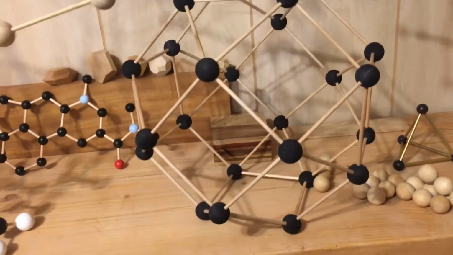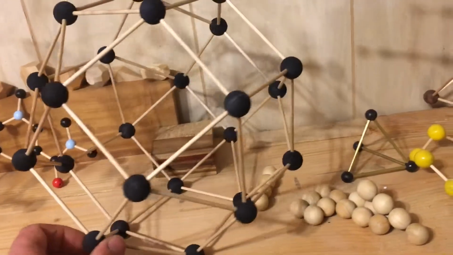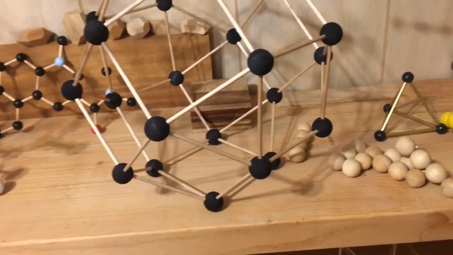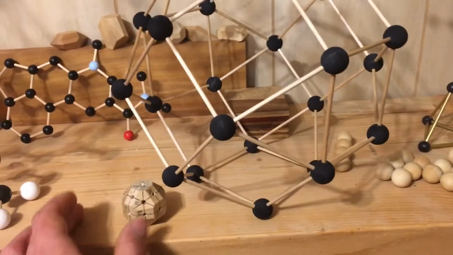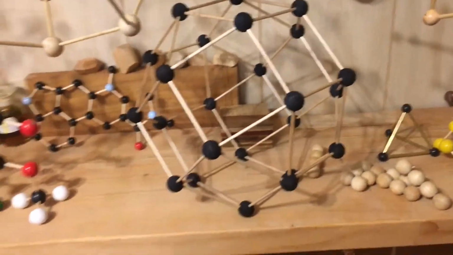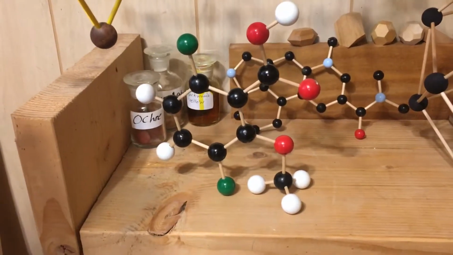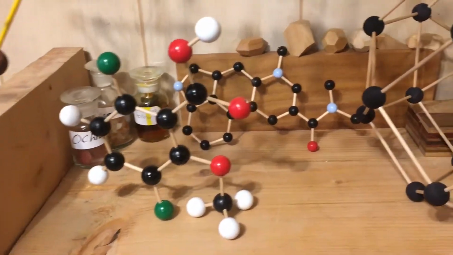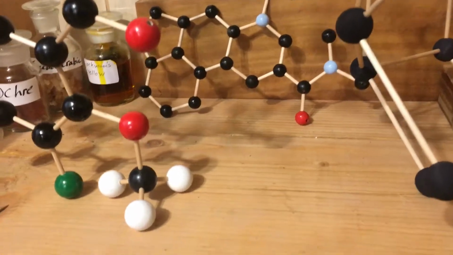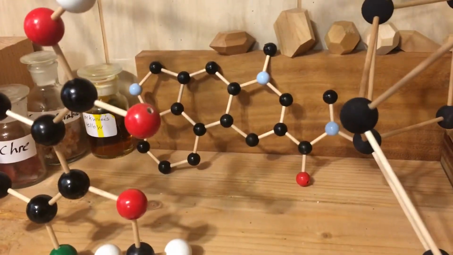This is a rhombicuboctahedron. That's actually the same shape as this ball drilling jig. So you can see that. Yeah, you can't really. This is a molecule of dicamba. That's an herbicide. Back there is an LSD model. I haven't finished yet. I need to put hydrogens on it.